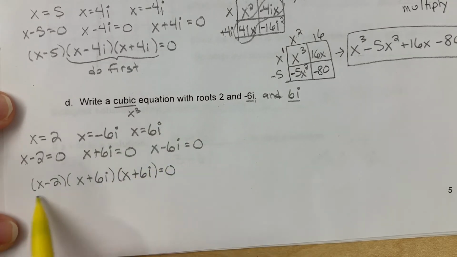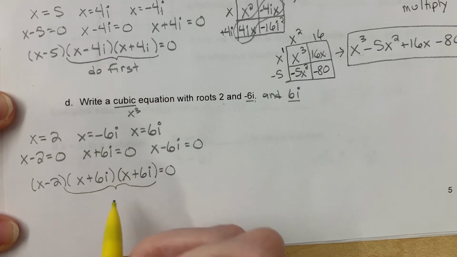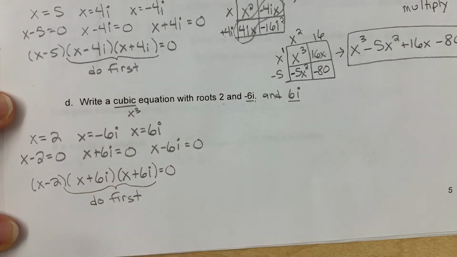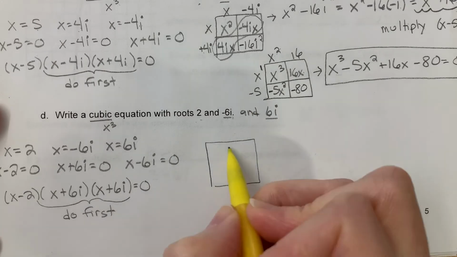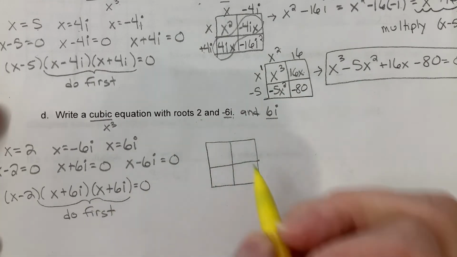All right, now I need to multiply all 3 of these, but I'm going to do these first. So multiply those 2 first, unless you like lots of extra work. If you don't like lots of extra work, multiply those 2 first.